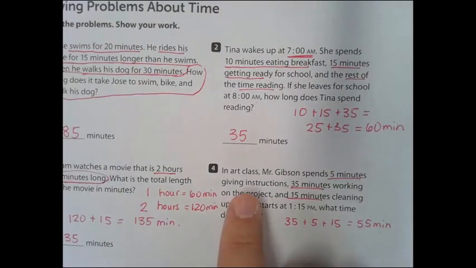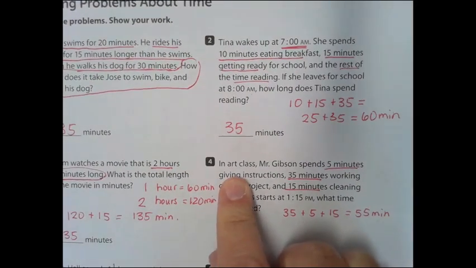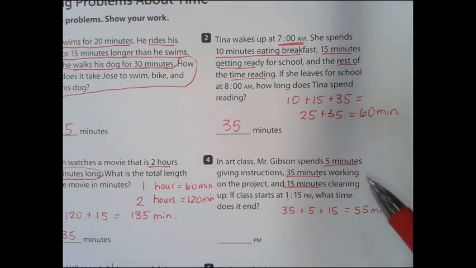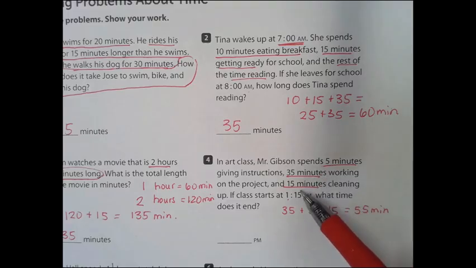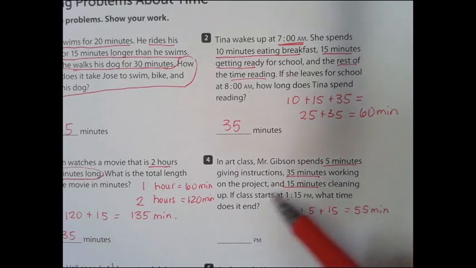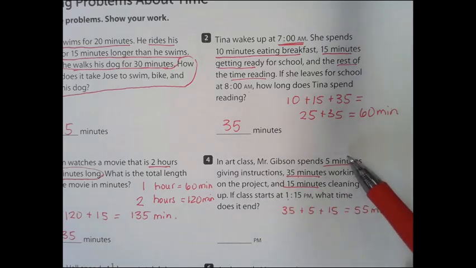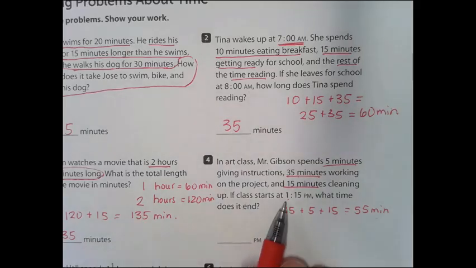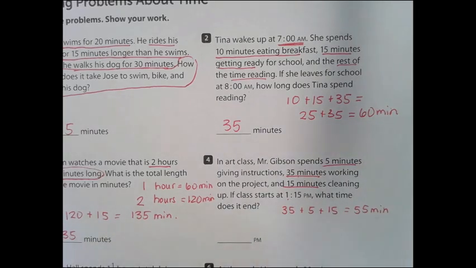Okay. So for number 4, we have Mr. Gibson, and he has art class. And class starts at 1:15. And here is how much time it takes for him to go through class, right? 5 minutes to give instructions, 35 minutes to work on the project, 15 minutes to clean up, all right? So what we got to do is take all this time and figure out how many minutes that takes in all. And when I did that, I got 55 minutes. Now, if class started at 1:15, what time does it end? So I have a clock to help us with that.